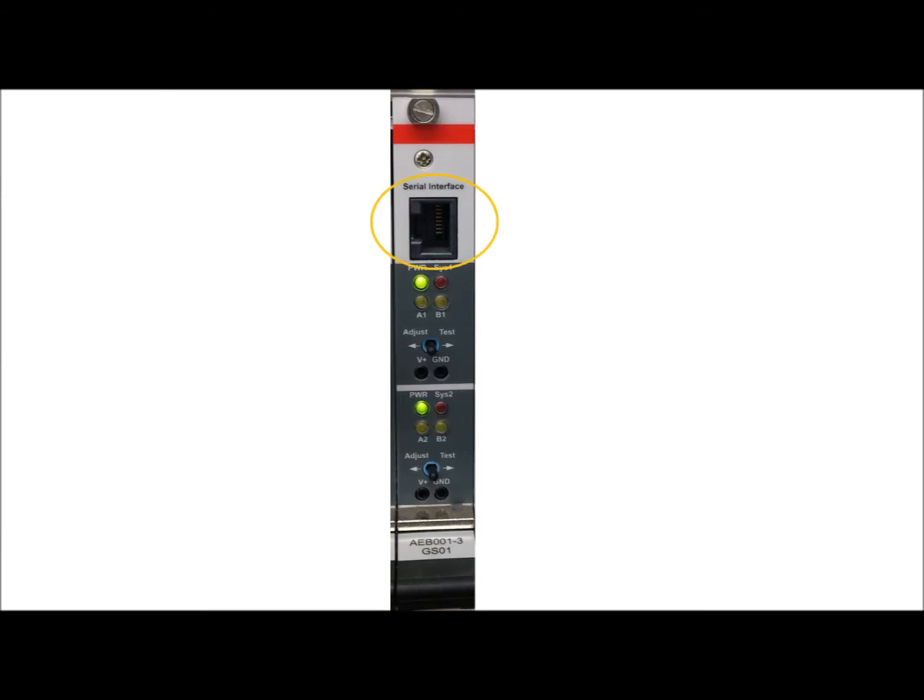This is the serial interface connection. It is used for the Advanced Service Display, or ASD. Diagnostic information can be obtained by connecting a Frauscher diagnostic laptop via the yellow lead here.